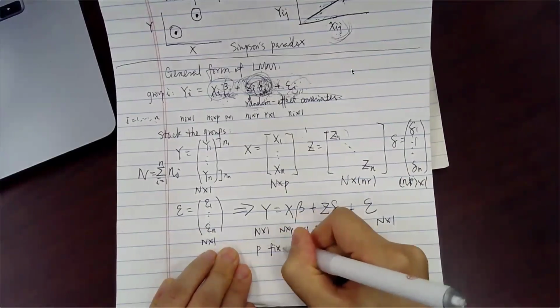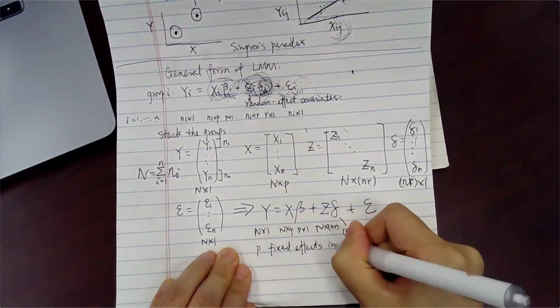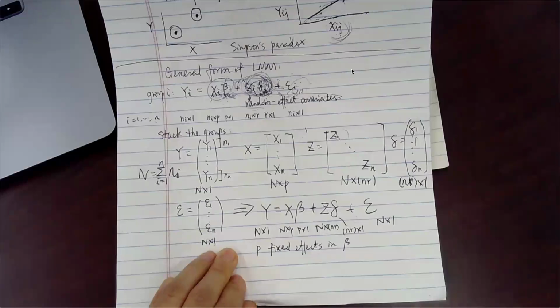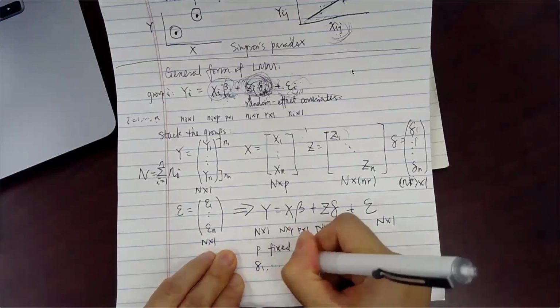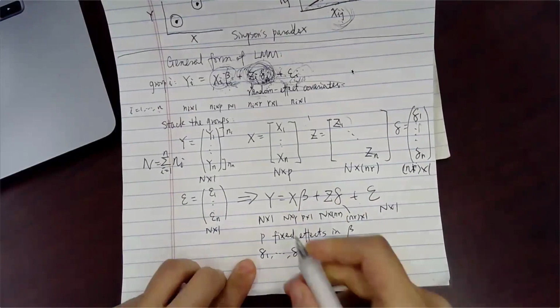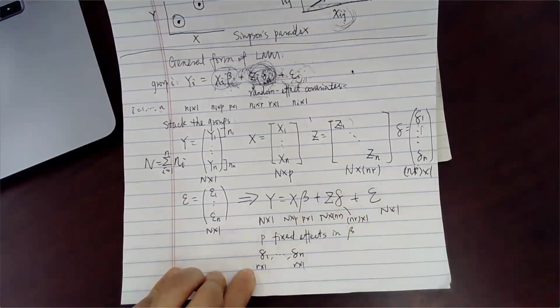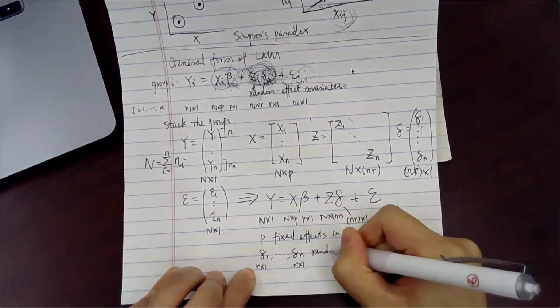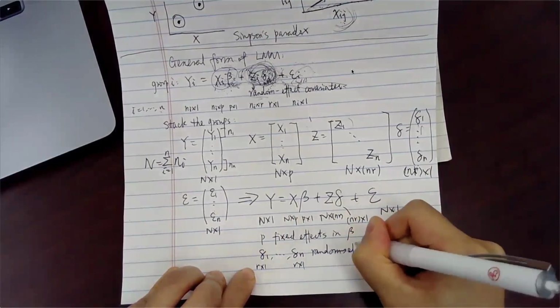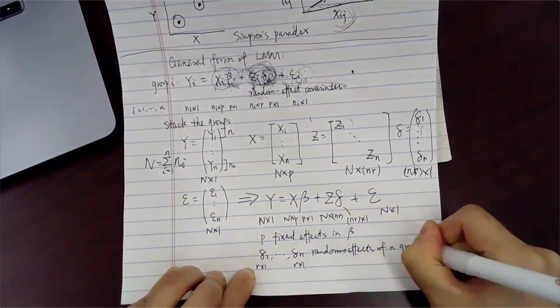So what we mean is that we have p fixed effects in beta to estimate. And we have delta_1 to delta_n. Each is R by 1. We have n of such random effect vectors, the random effects of n groups.